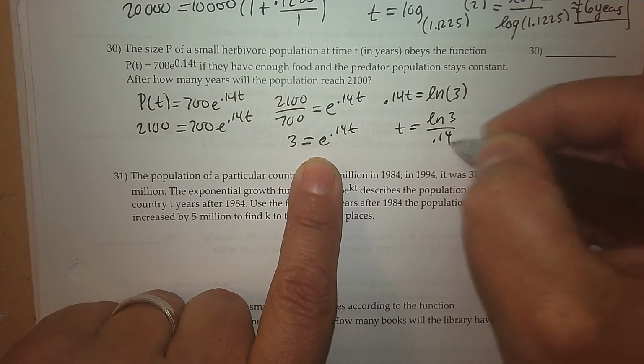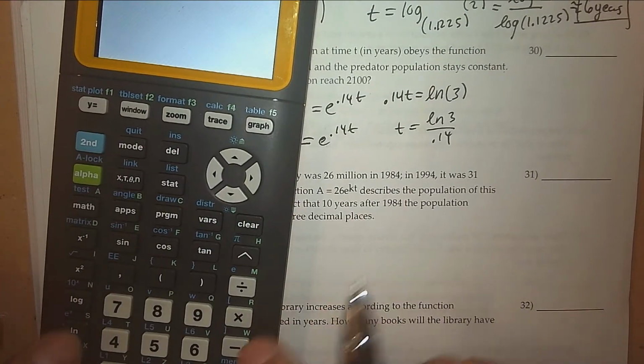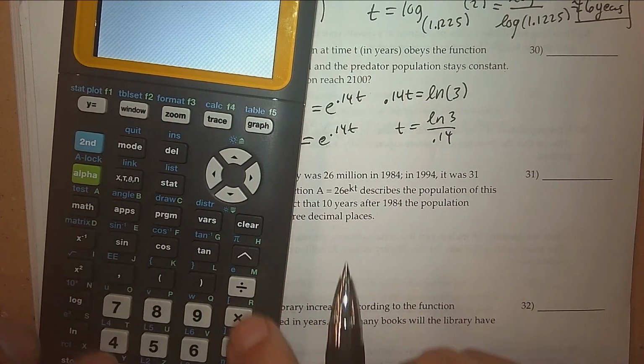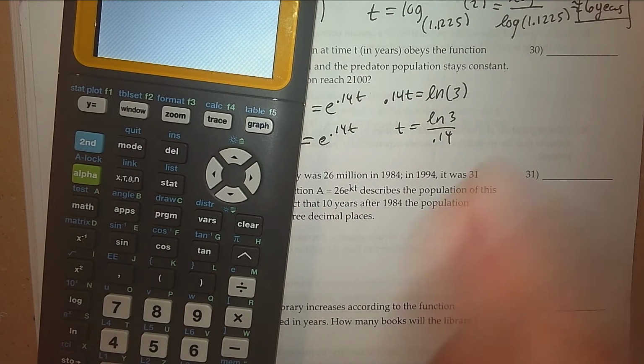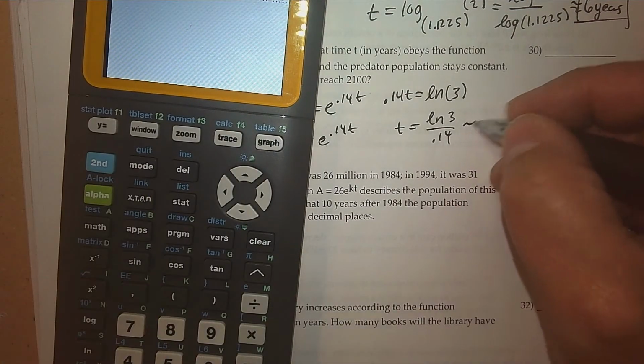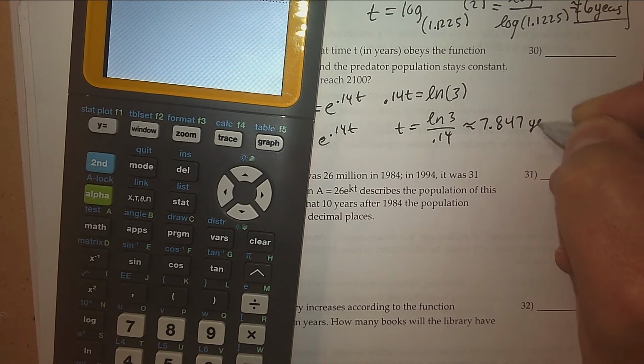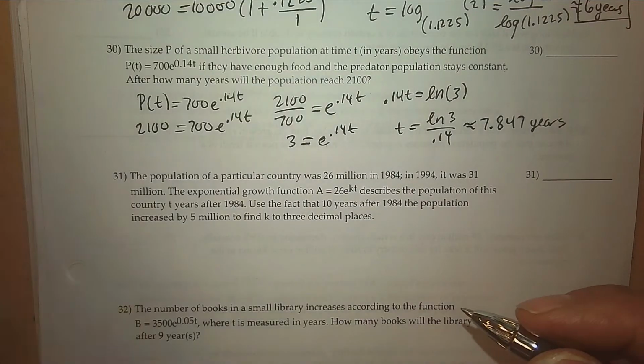So in my calculator, I'm going ln 3 divided by 0.14. And that tells me the years, and it's 7.847 years. So almost in 8 years, that population will triple.